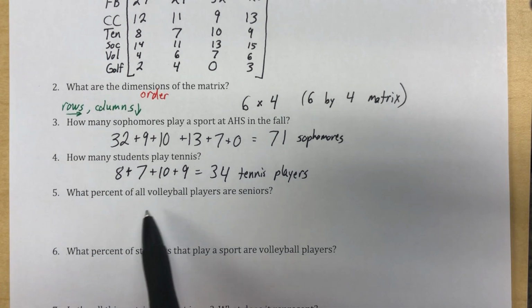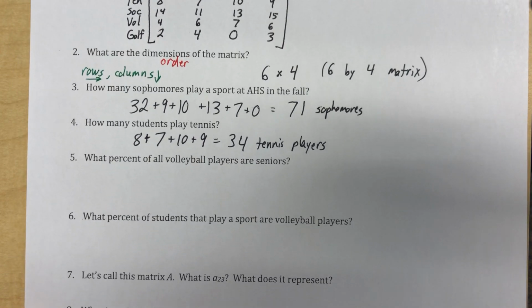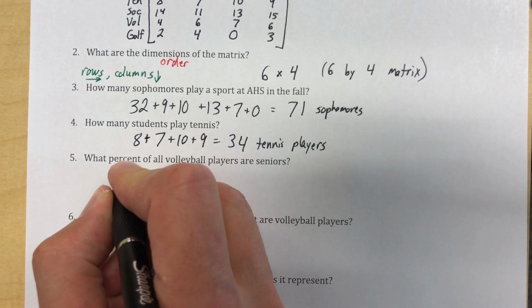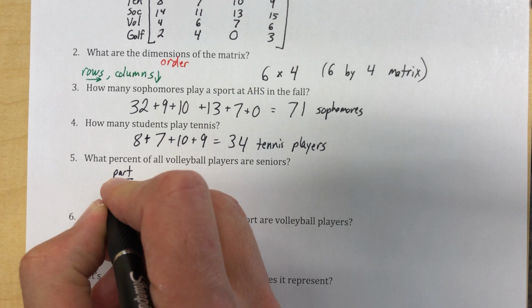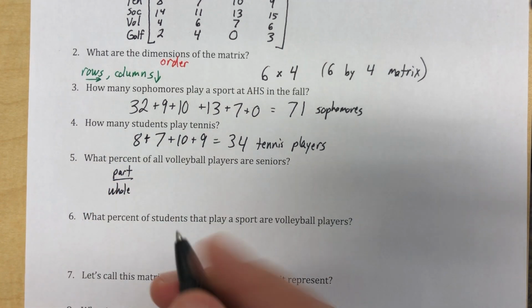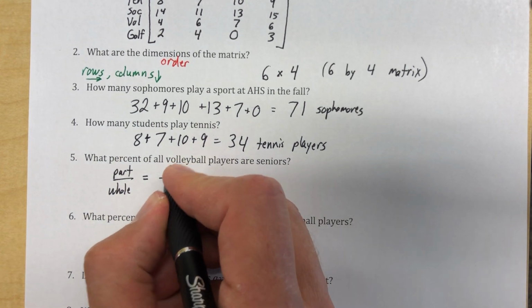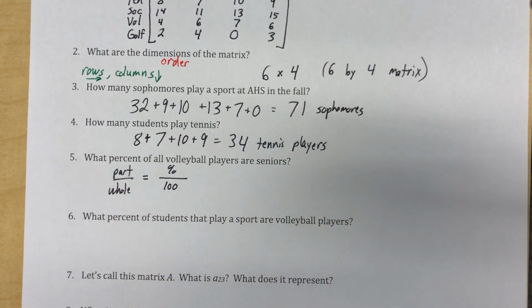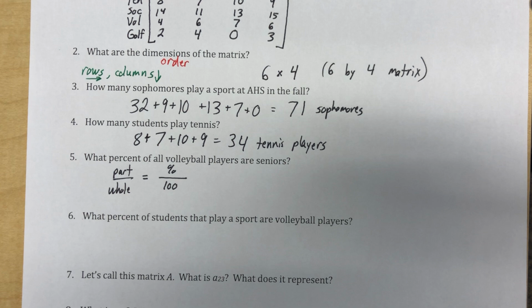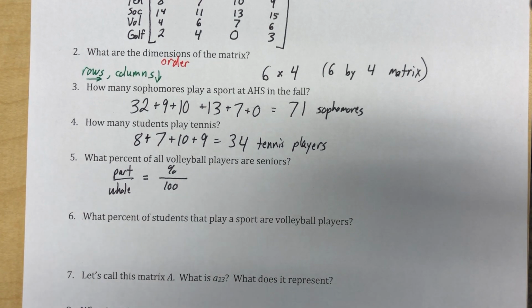So, what percent of all volleyball players are seniors, and I'm going to do exactly what I just said, actually. We're going to do part over the whole. The part over the whole is really going to be represented by something we're going to call percent over 100. And so when I'm trying to figure out a percent, this is really what's going through my head. So I'm going to have to kind of work through this.